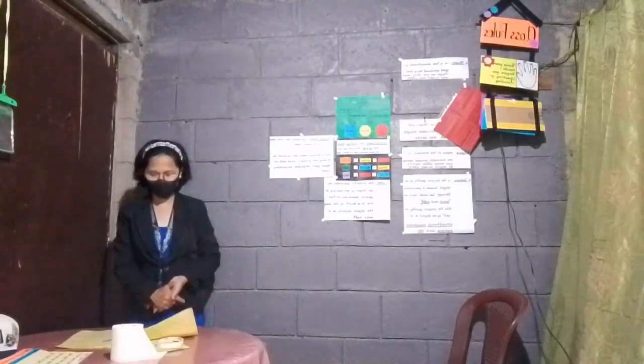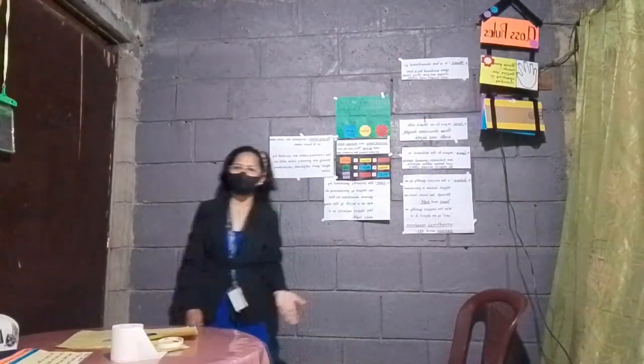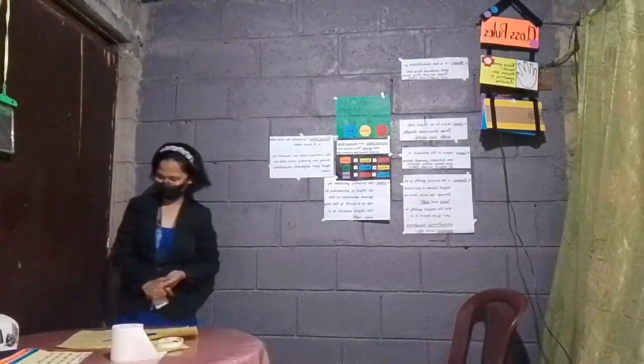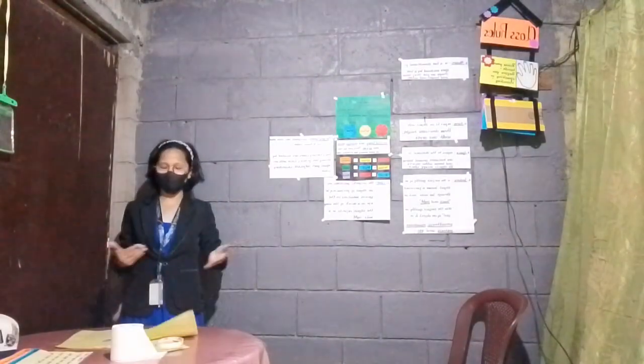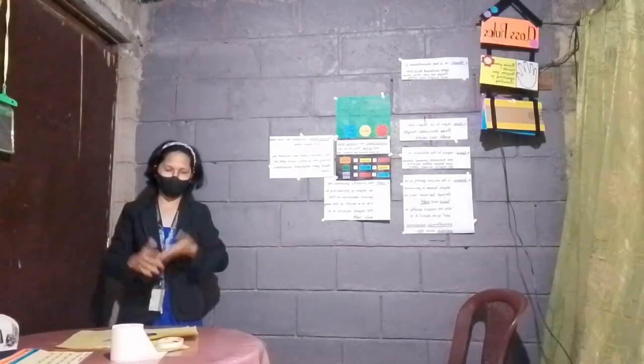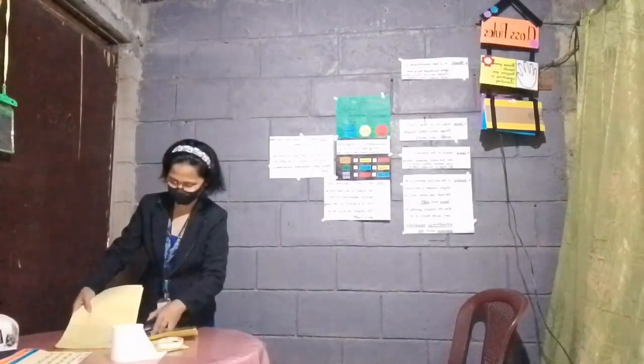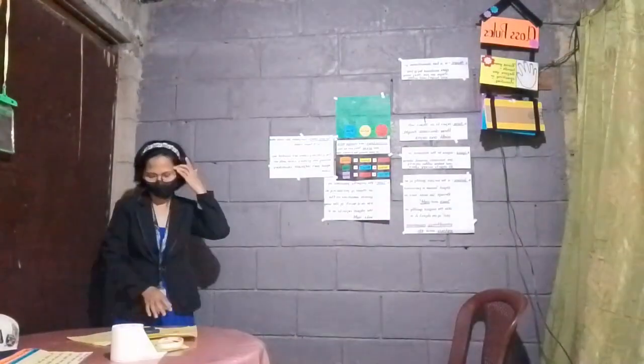So, class, when we talk about texture, it is all about the smoothness, the roughness, and the softness. So it depends on how we perceive it through our eyes and how we touch. Okay, class? Did you understand? Yes, teacher. Alright, so now we have an activity.